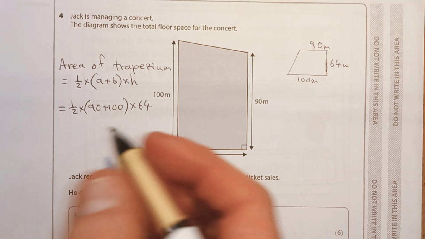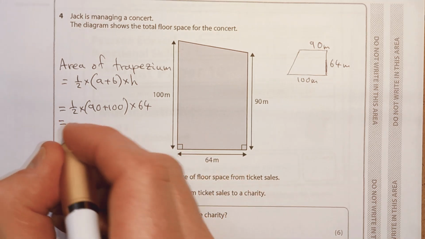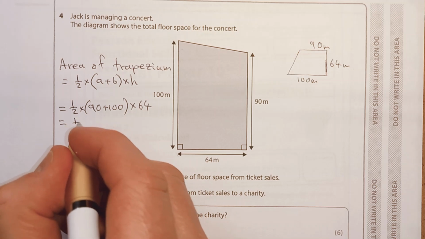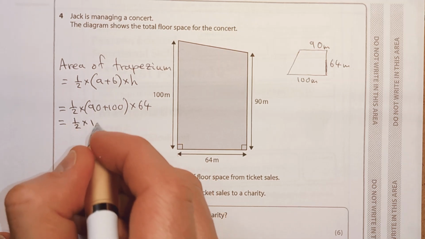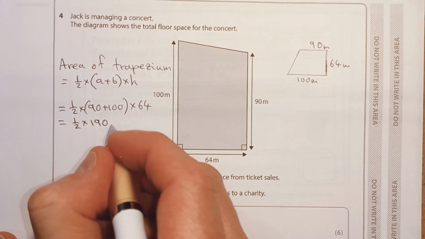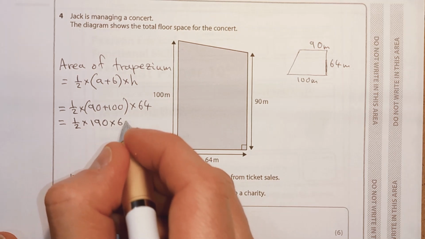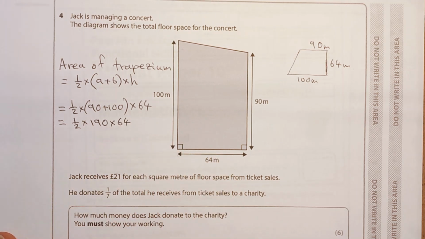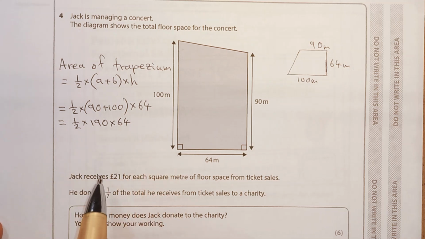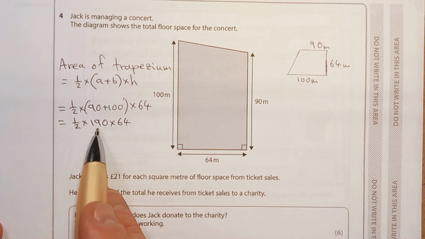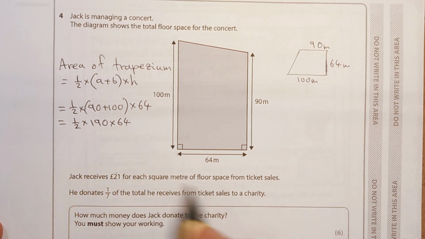Right, so we'll just do this one step at a time. We've still got the half. We'll do the brackets first, 90 plus 100. Well, that's just 190. Then we're going to multiply it by 64. So we've got a choice on which order we want to do our multiplications here. Which way shall we do it? I'm going to do half of 190 first.